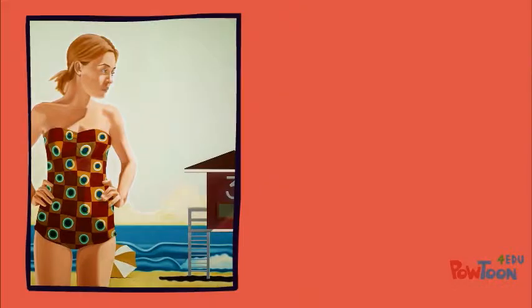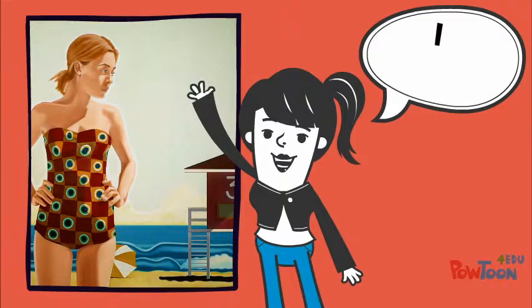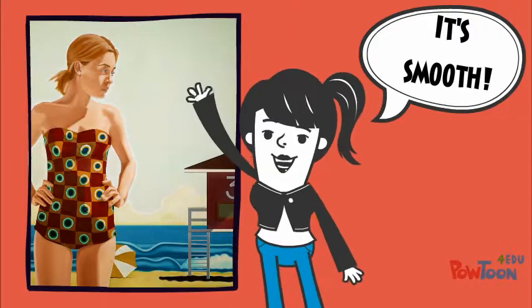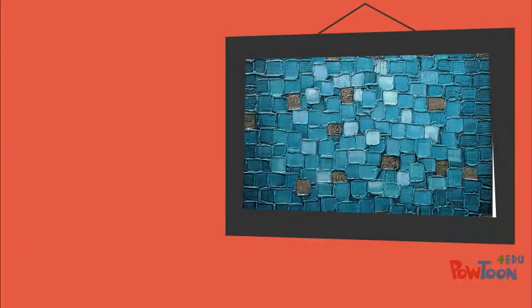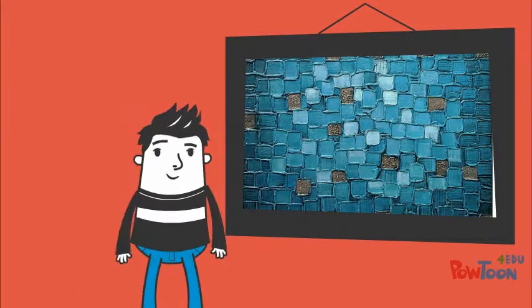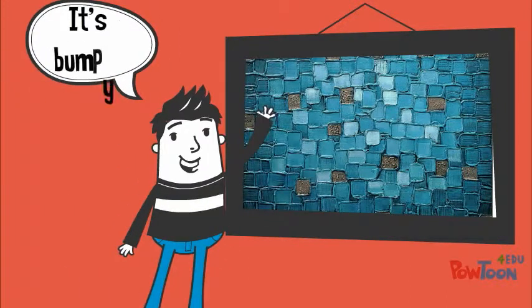If the paint was painted on in a very flat manner, the real or actual texture of the artwork would be smooth. If the paint was globbed onto the canvas, then the real or actual texture of the artwork would be bumpy.